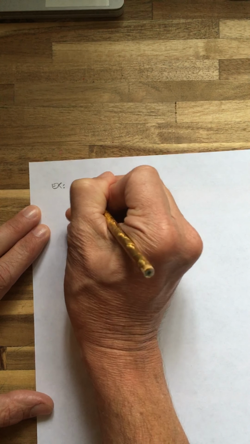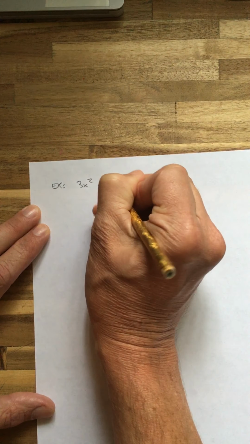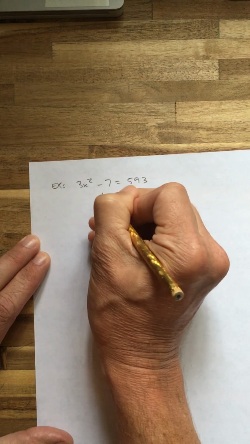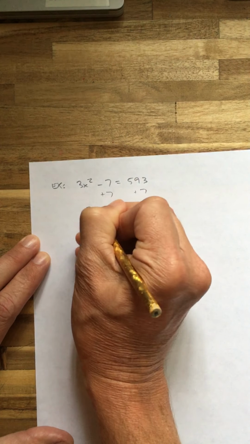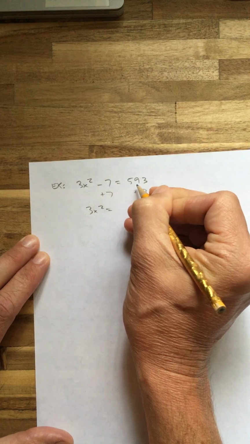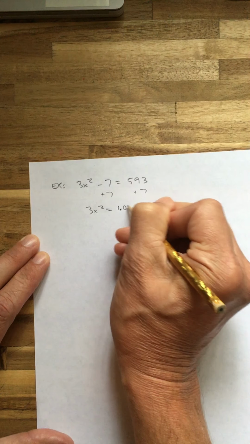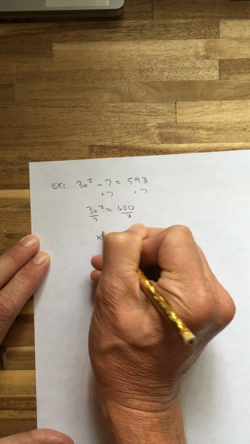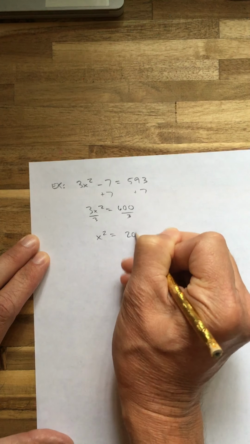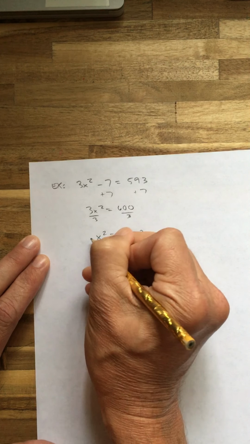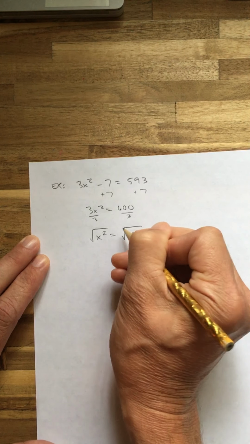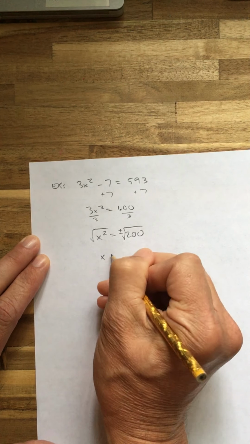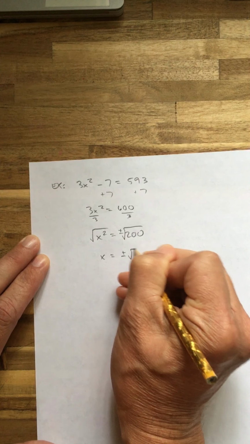Okay, 3x squared minus 7 equals 593, okay? Add 7. 3x squared equals 593 plus 7 is 600, okay? Divide by 3. X squared equals 200, okay? Take the square root of both sides. Don't forget, plus or minus. The square root of x squared is x equals plus or minus the square root of 200.